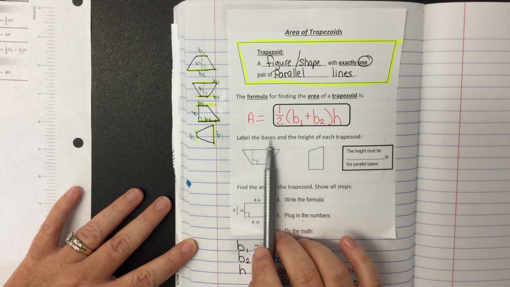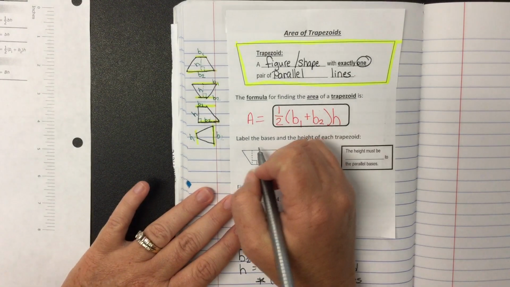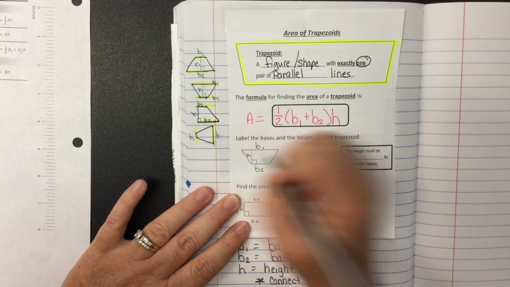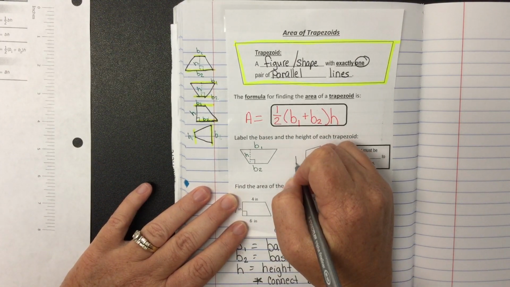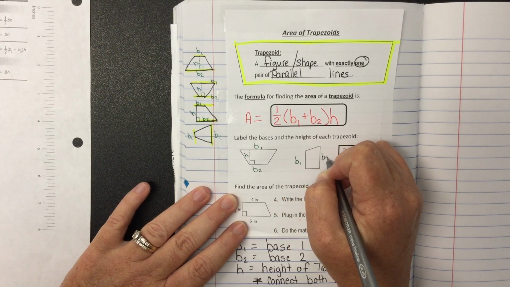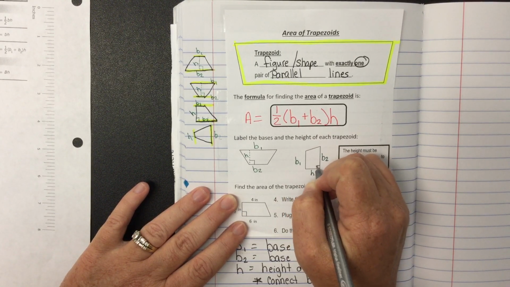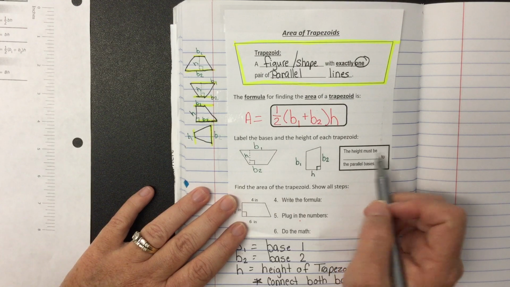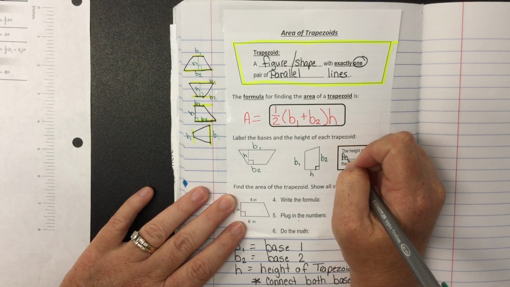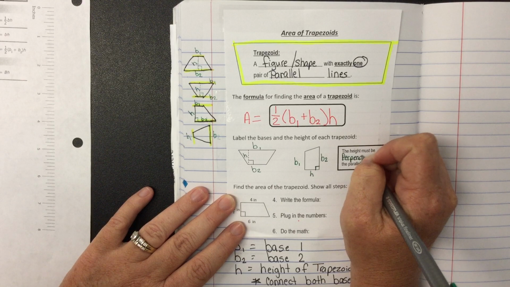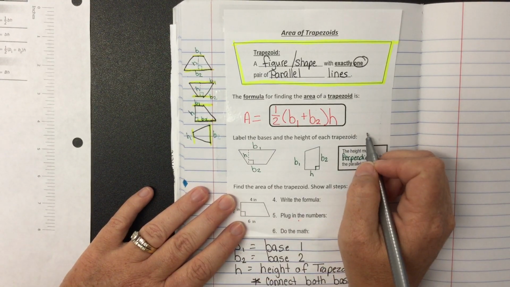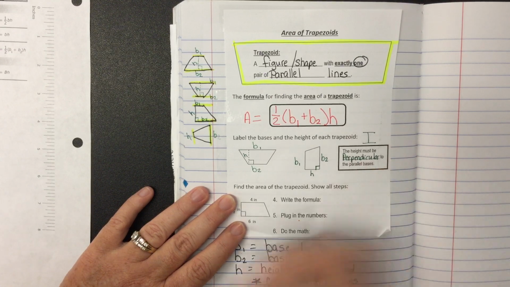All right, so let's go ahead and label the bases and the height of each of these. Base 1, base 2, height. Base 1, base 2, height, because it forms a 90-degree angle here. The height must be perpendicular to the parallel bases. Perpendicular means it runs up and down.